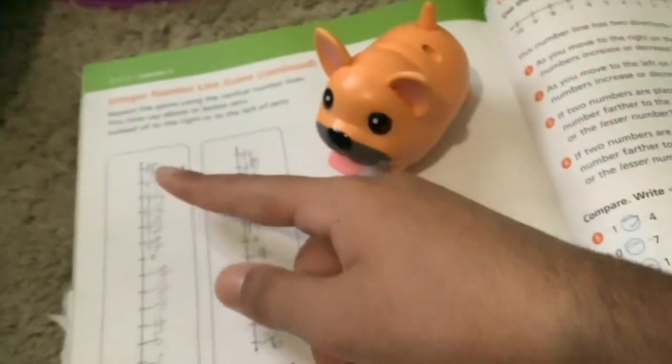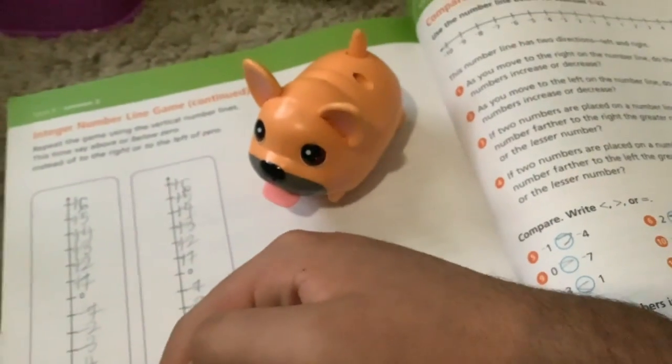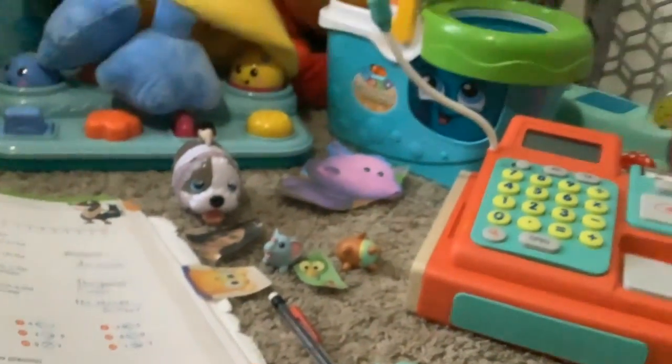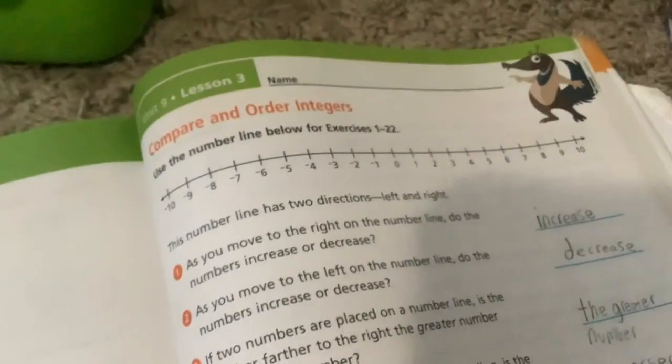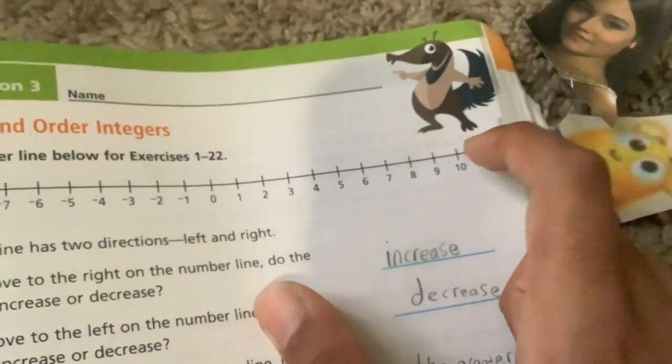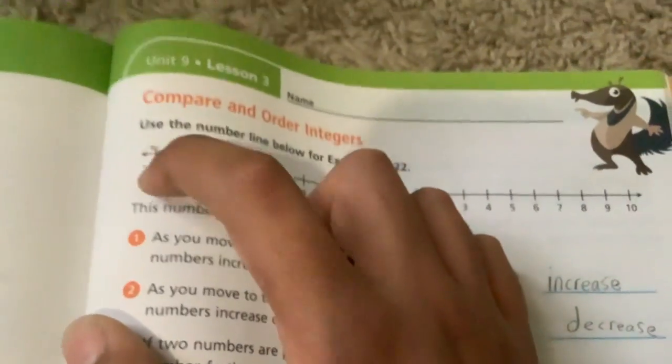All right. Number lines can go on forever and ever, and they can have multiple numbers at once. You might just never know what numbers might pop up. But now it's time for an increasing difficulty level. Unit 9, Lesson 3. Compare and order integers. This number line is unique. Look at it. It has -10 and a +10. +10 is the greatest value. -10 is the least value.